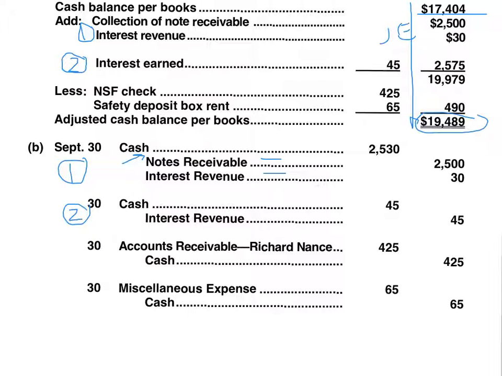Third journal entry. This one is slightly harder, NSF check. Remember, I mentioned in class that we will never ever write bad checks. However, some of our customers might on accident write a check that will bounce. So maybe sometime, and I'm making up the date now, on September 15th, I received a check from Mr. Richard Nance, to collect his accounts receivable that was due to us.